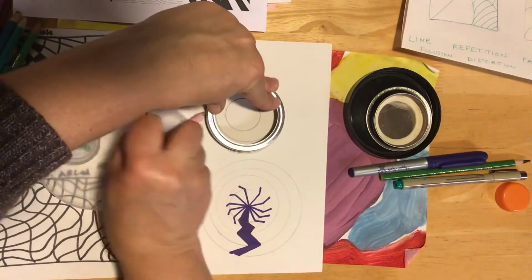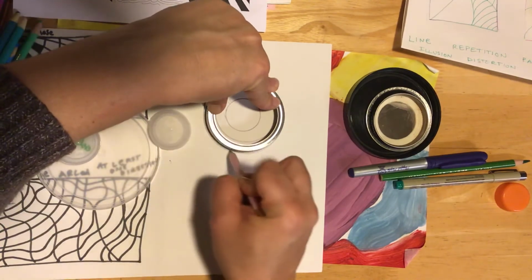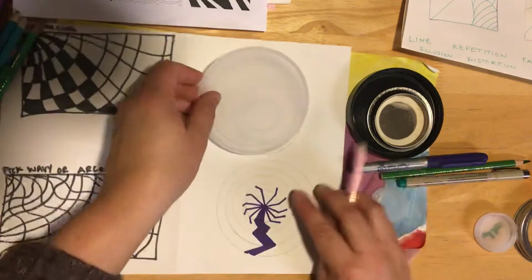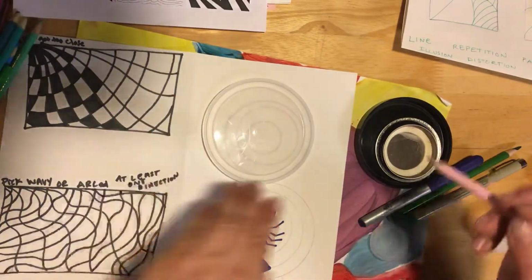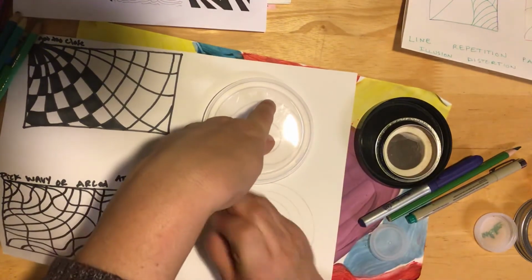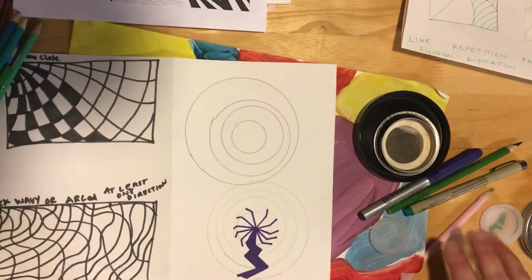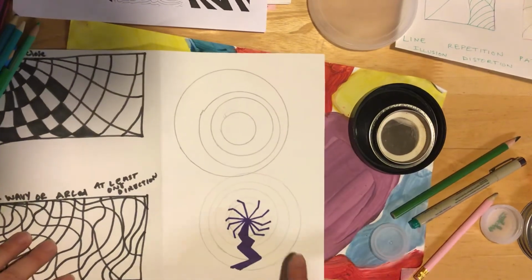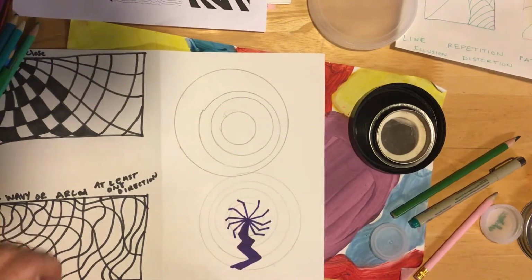I'm not sure if you can see what I'm doing right now, but all right. And then one big one, I think. I'm gonna make this one way offset because I kind of like the way that it looks when it's offset.